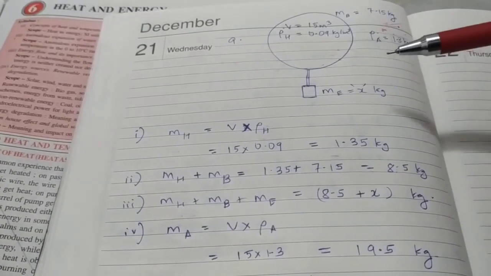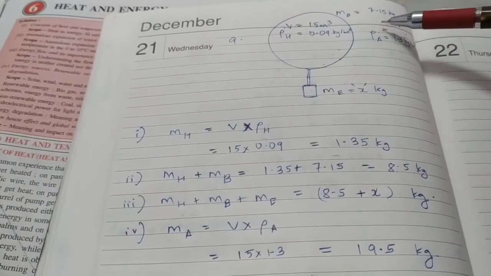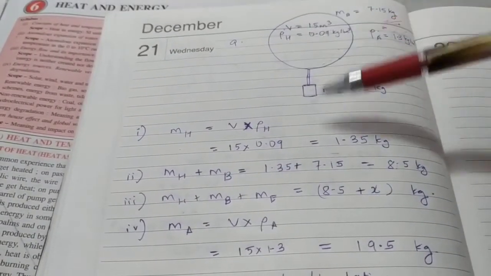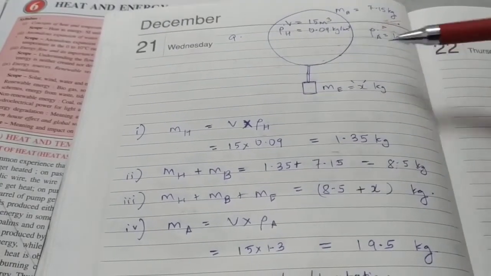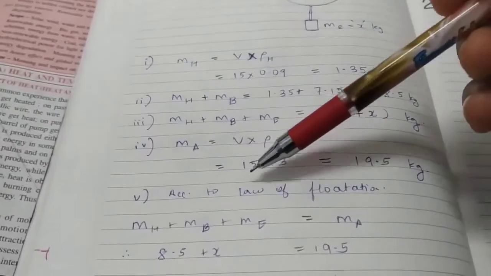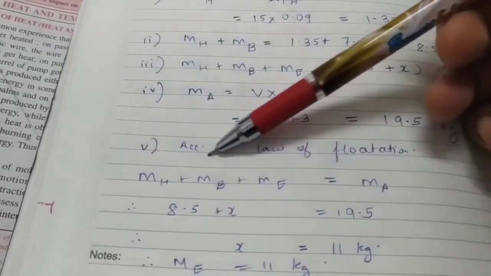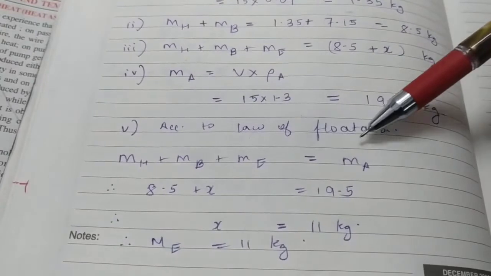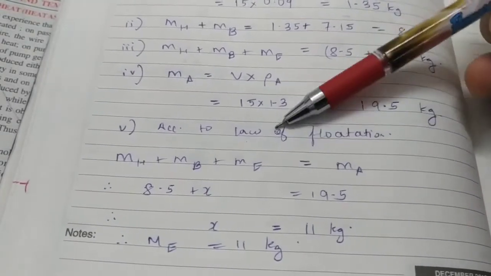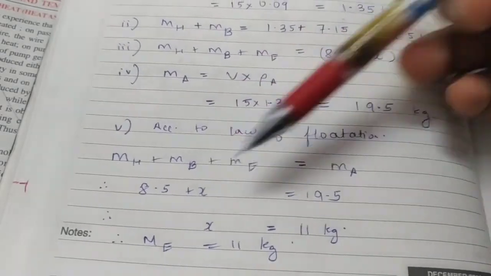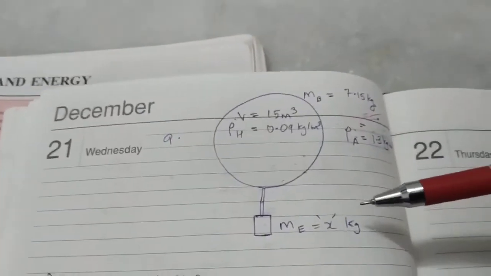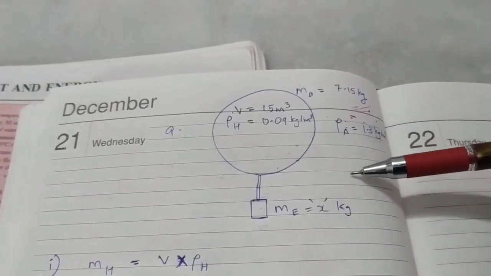So let's find the mass of air which was displaced by it. The mass of air displaced is volume into density. Volume is the same, 15 meter cube, and density is given as 1.3. So we get the total mass of air displaced is 19.5. But according to the law of flotation, the total mass of the object should be equal to the mass of air displaced. That's why it is floating. So substituting the values, we get the value of x. This means that the mass of the equipment is 11 kg, because anything more than 11 kg, it cannot float, it will sink.